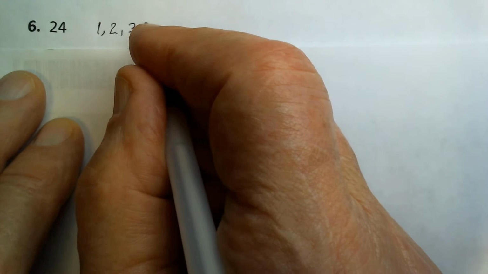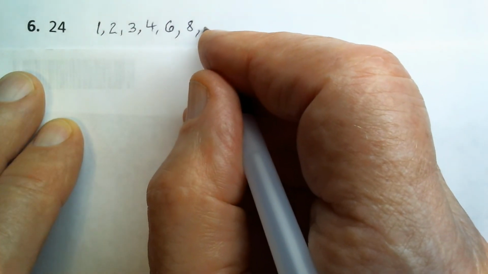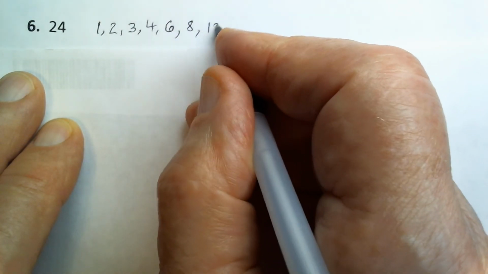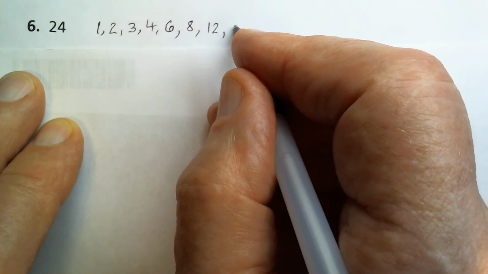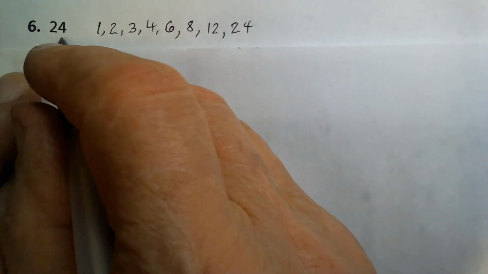The next example is the number 24, number 6. And so here, 1, of course, is a factor, and 2, because it's an even number. And we know 8 times 3 is equal to 24, so 3 is a factor. And we know 6 times 4 is 24, so 4 is a factor. And that also makes 6 a factor. And since 3 times 8 was a factor, we know that 8 is a factor. And 2 times 12 is 24, so 12 is a factor. And 1 times 24 is 24, so 24 is a factor. So these are then the factors of the number 24.